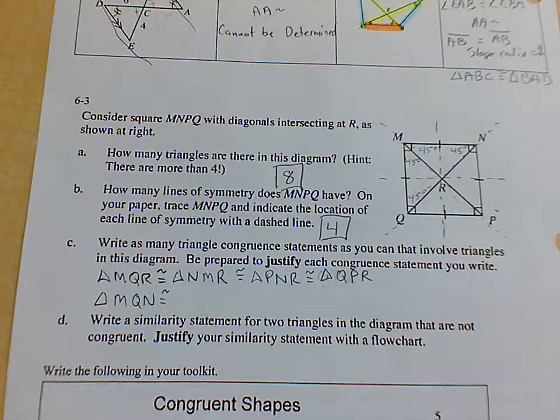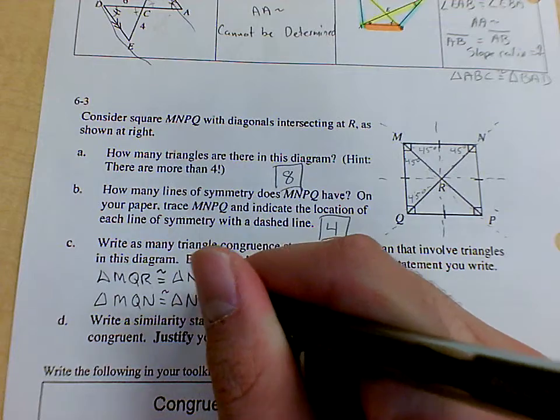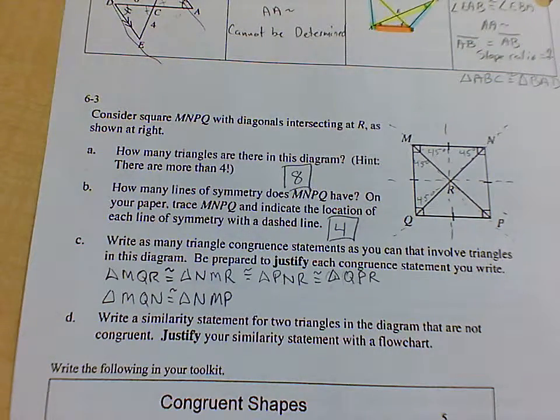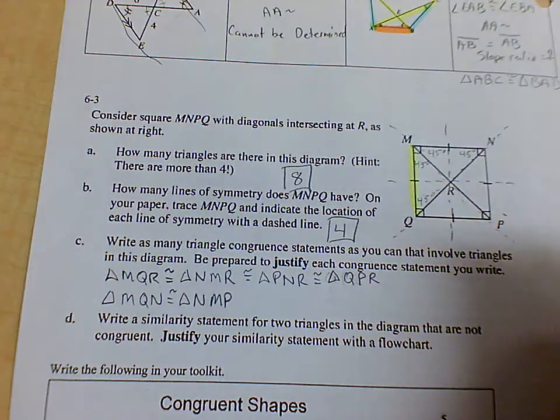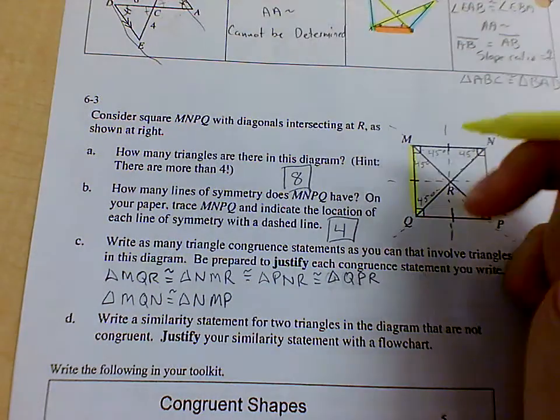So MQN is congruent to NMP. Since we're just about done with this one, I'm going to highlight this so it's a little bit easier. So MQN, we know that MQ has to be congruent to NM.